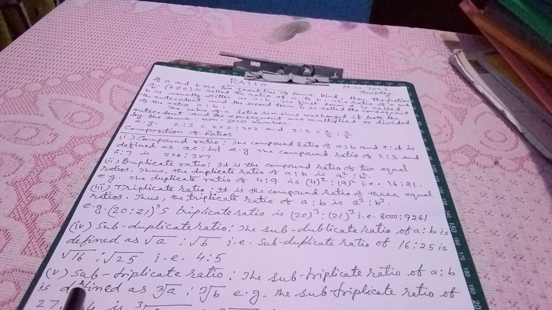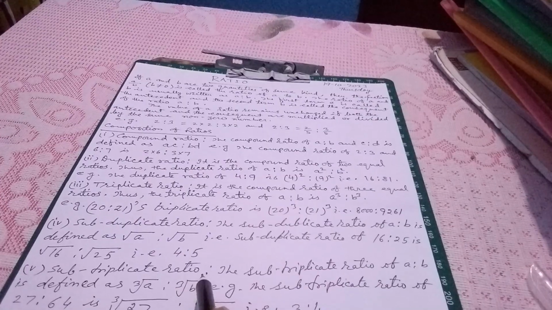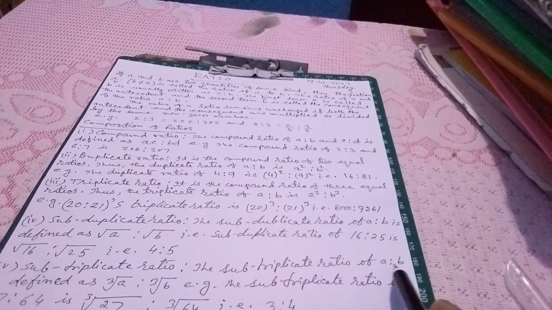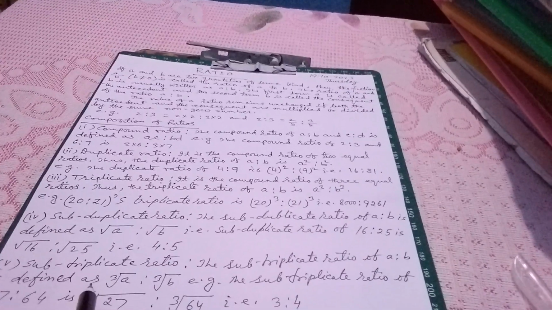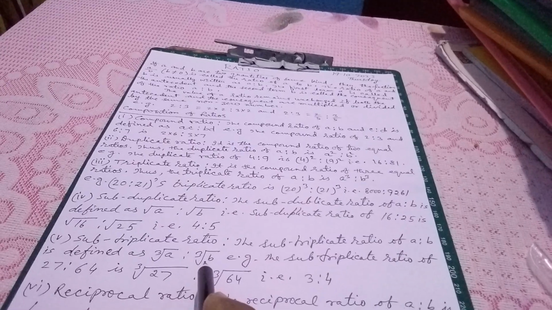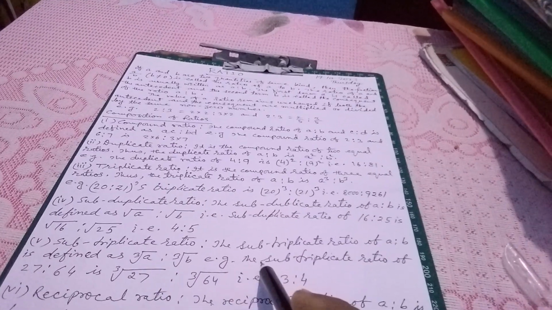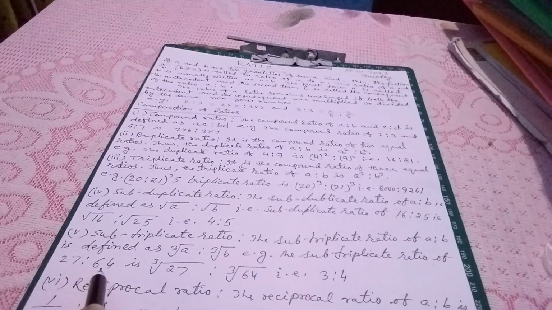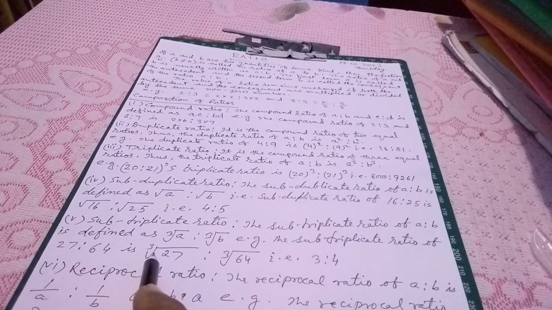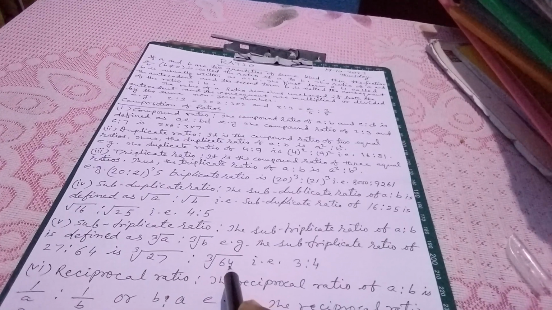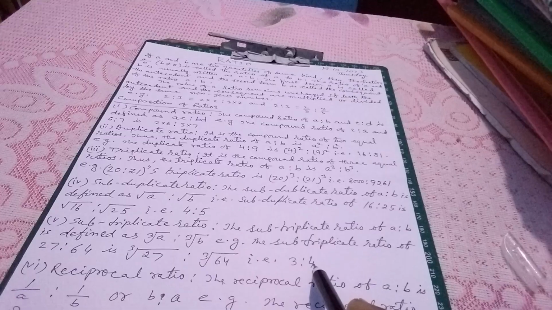Fifth is sub-triplicate ratio. The sub-triplicate ratio of A is to B is defined as cube root of A is to cube root of B. Example, the sub-triplicate ratio of 27 is to 64 is cube root of 27 is to cube root of 64. That is 3 is to 4.